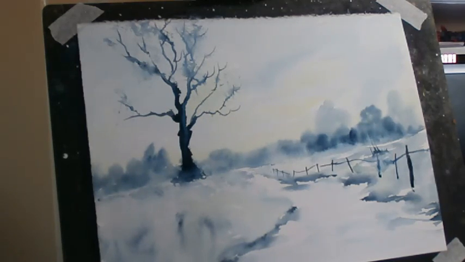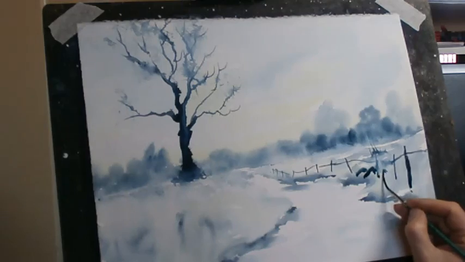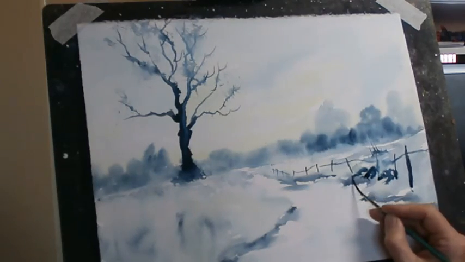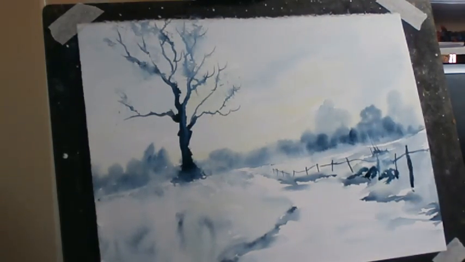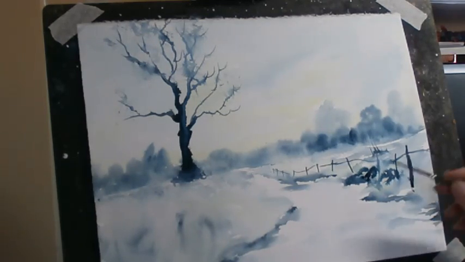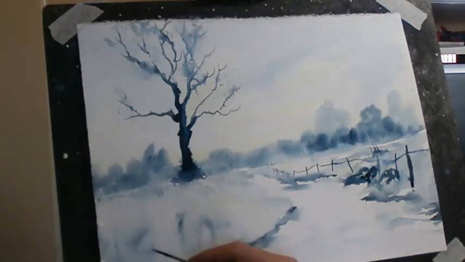I'm just using a very dark colour just to put in a couple of rocks, adding interest again to this side. These will be in the shadow. I'm just taking a damp brush now and just touching the bottom of those with a damp brush, allow it to move. It's just added something to this side which balances the tree. On the left hand side I would like something there, but not too much, because I've already got the tree.